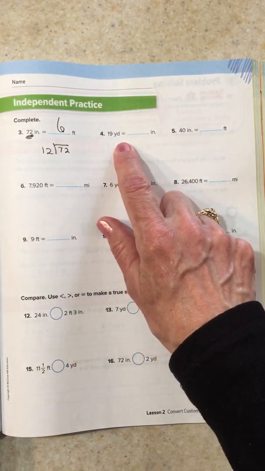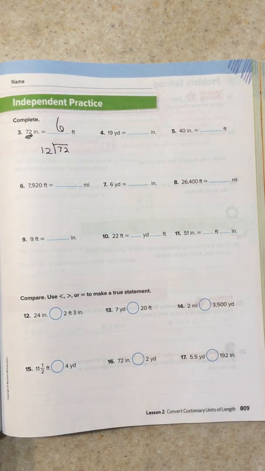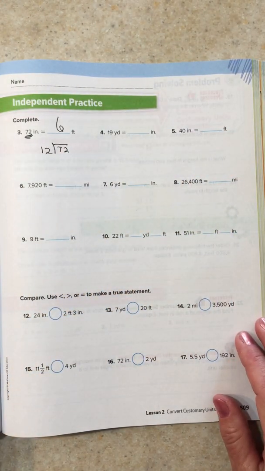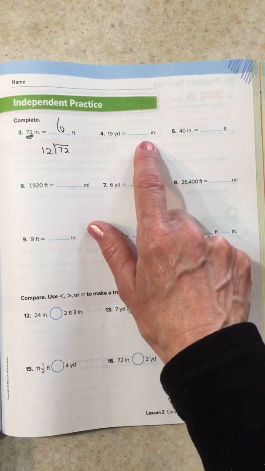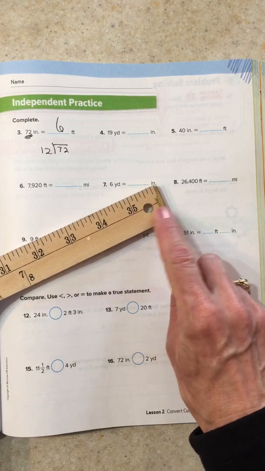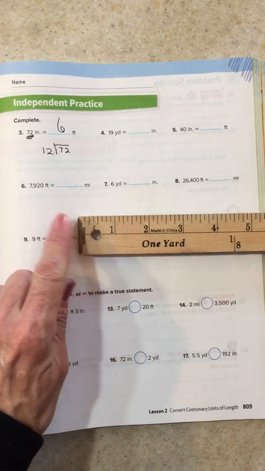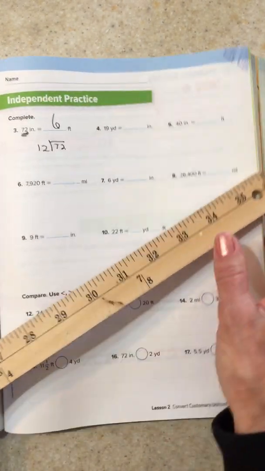Let's try this. 19 yards. Woo. That's big. We want to know, if I had 19 of these long yardsticks from end to end, 36 inches each, how many inches would that be? Whoa, that's a lot. One yardstick goes up to 36 inches, remember? It's 36 inches long from end to end. There's 0 at the end, 1 yard. A yard is 36 inches.